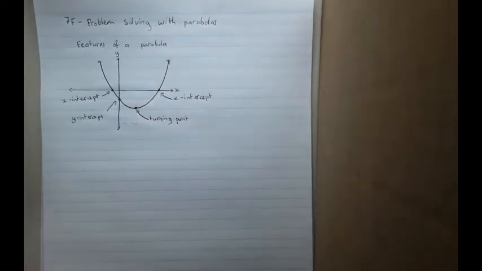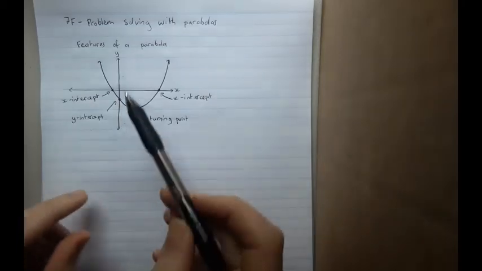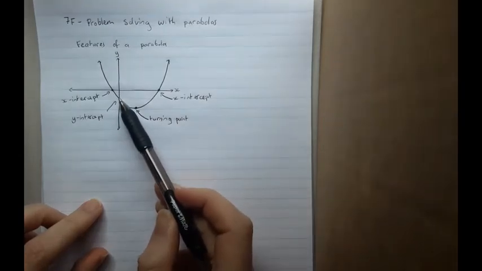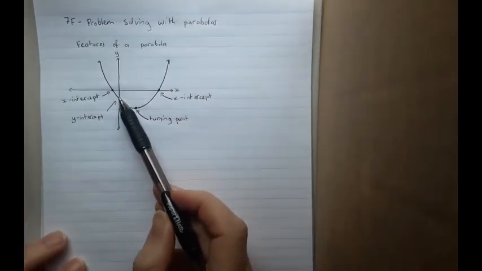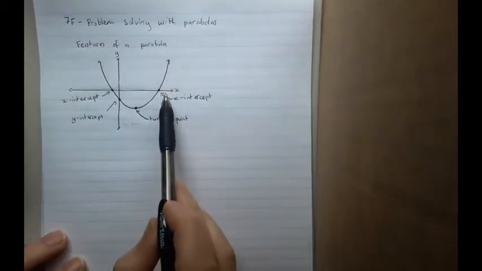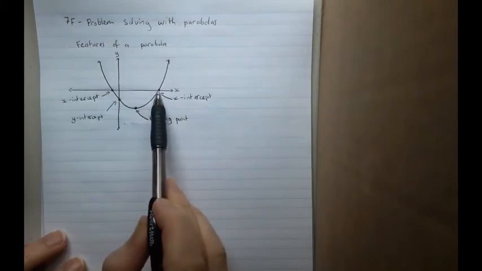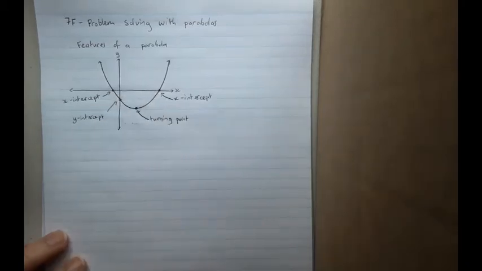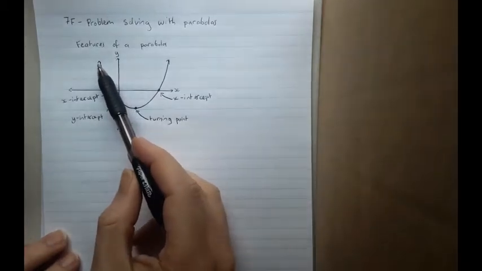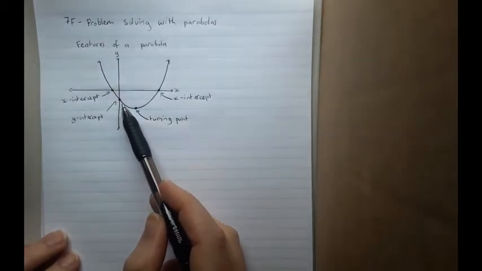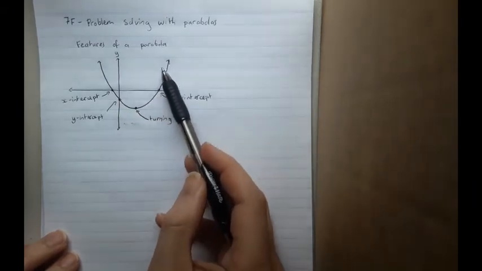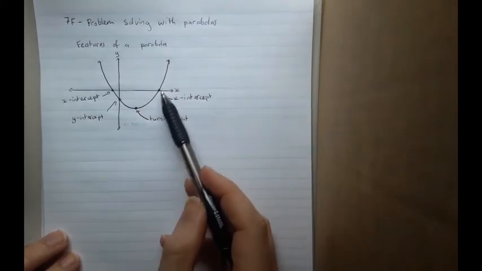Now the question is, what is a y-intercept? A y-intercept is where our graph goes through the y-axis, so where both those two lines meet. And similarly, an x-intercept is when our graph goes through the x-axis, which here happens on two occasions. The turning point is when our graph changes direction. So it was heading downwards, still heading down, slowing down, and then at this point it starts heading back up again. So our turning point is where it changes direction.